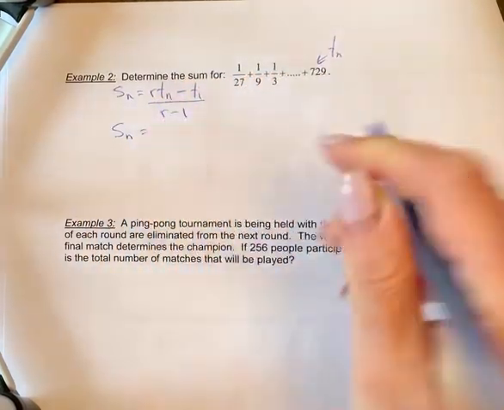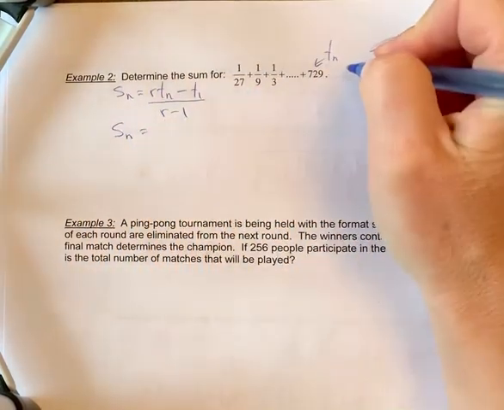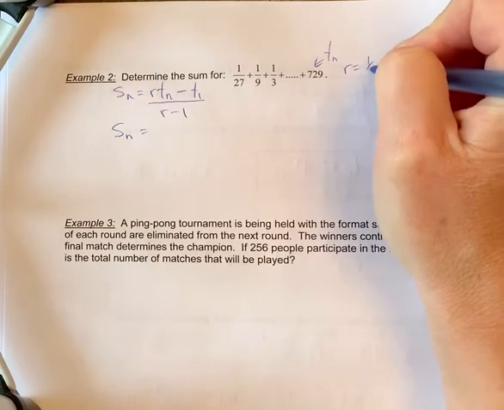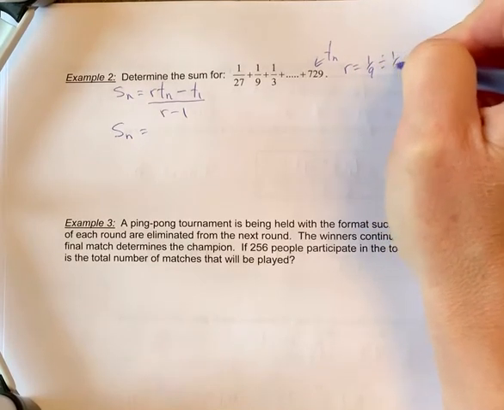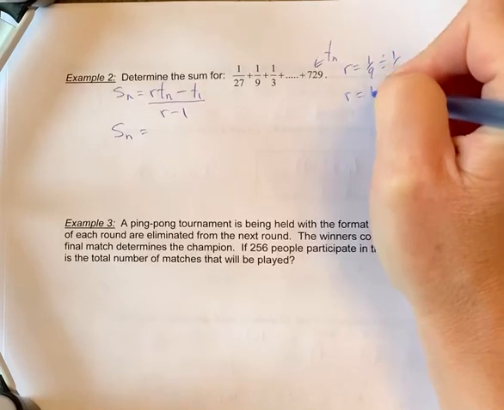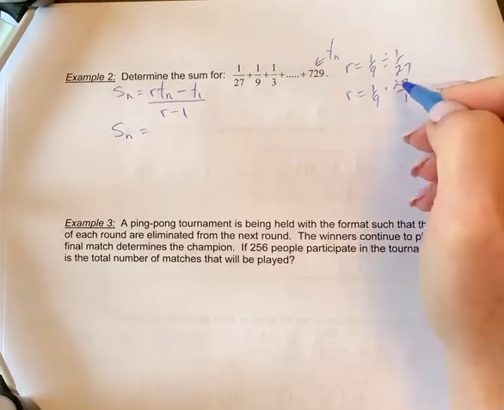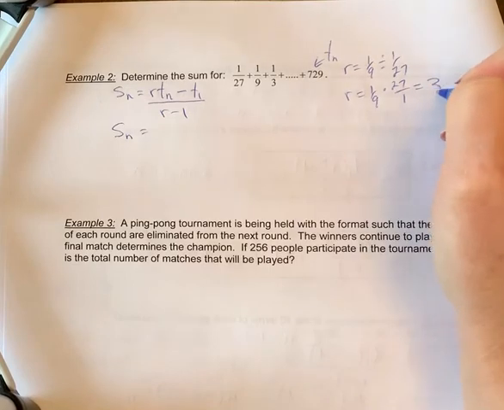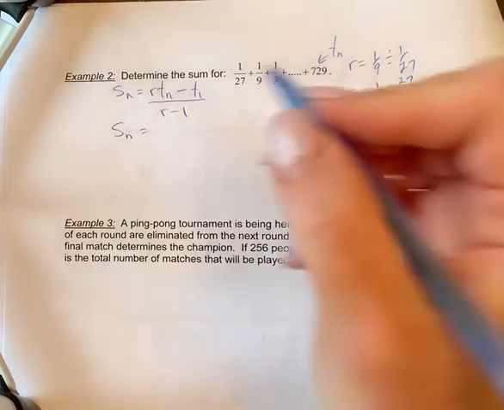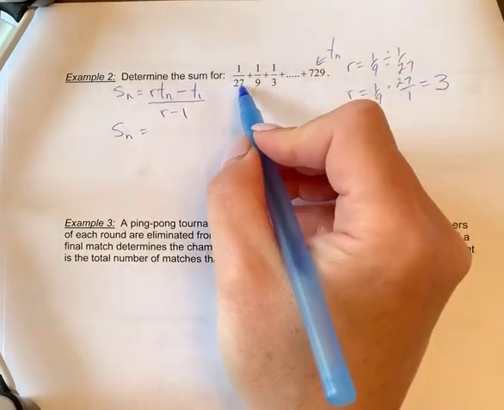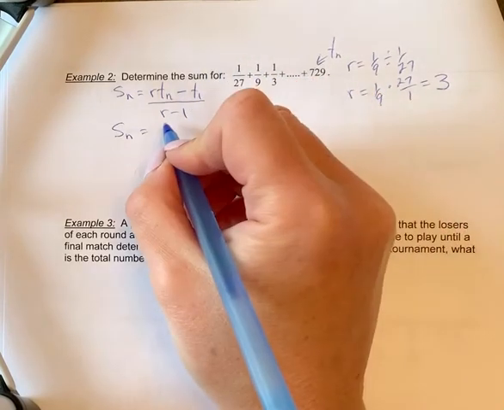Your common ratio. Let's look at the common ratio. We might have to do some work on the side for that. 1/9 divided by 1 over 27. So R is equal to 1/9 times 27 over 1. So 27 divided by 9. The common ratio is 3. And you can even check that 3/27 reduces to 1/9.